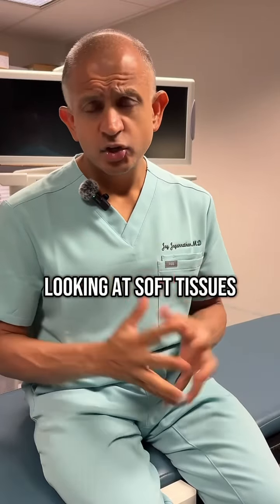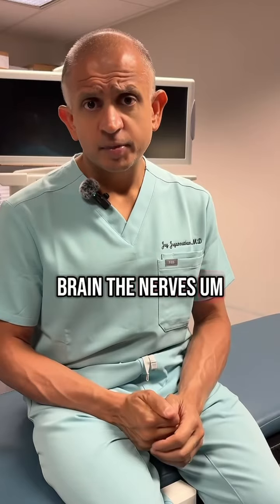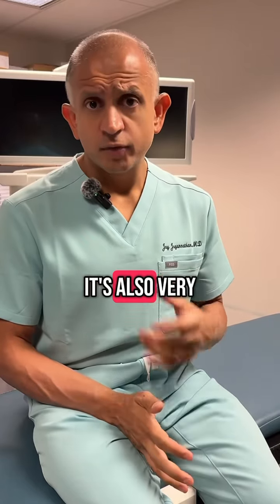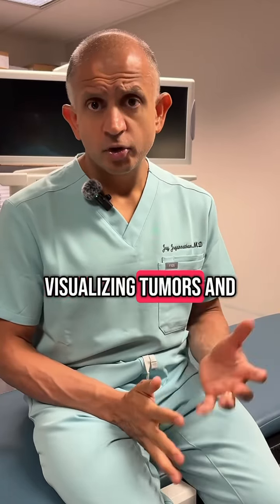So looking at soft tissues, looking at the brain, the nerves, the spinal cord, MRI is very effective. It's also very effective for visualizing tumors and things like that.